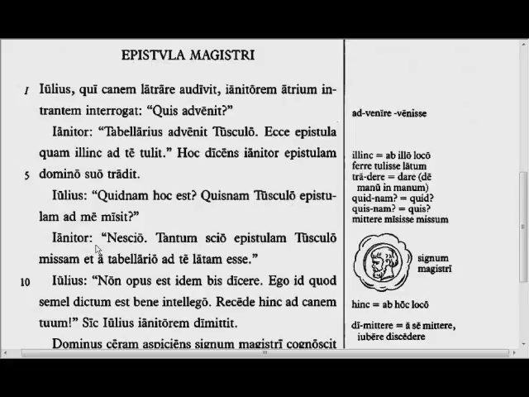The doorman: nescio, I don't know. I only know that a letter sent from Tusculum was sent from Tusculum and was brought to you by the mailman. So here we have the passive perfect infinitive, missam esse and latam esse in indirect speech. I know that it was sent and that it was brought.